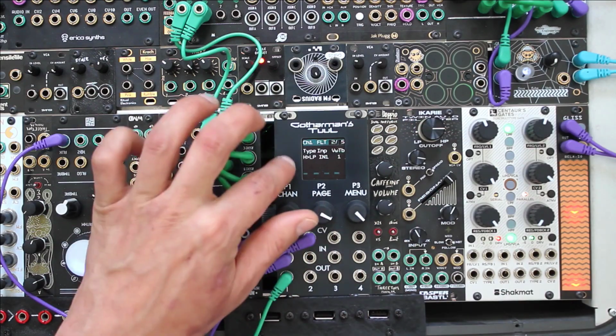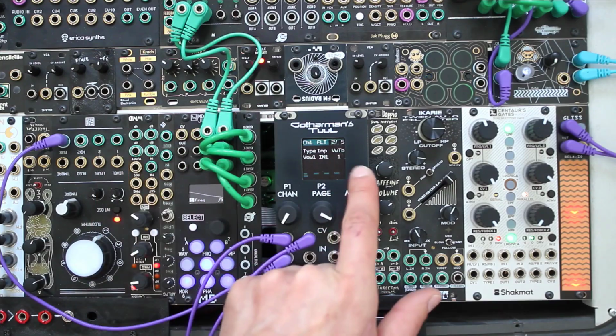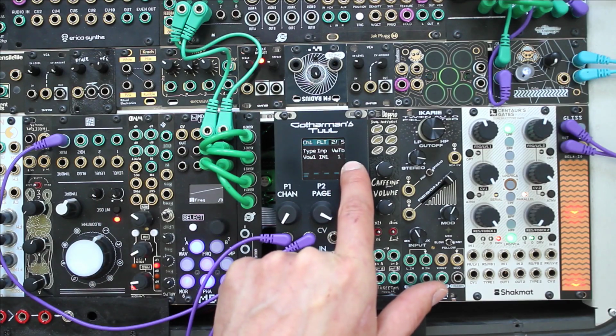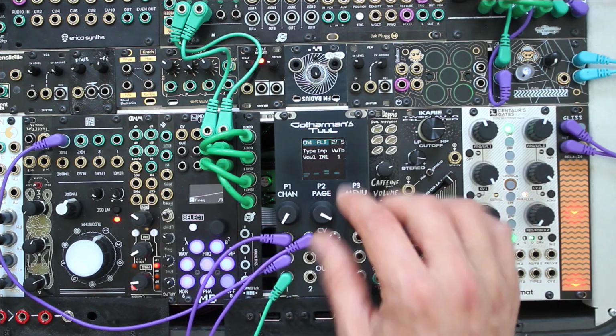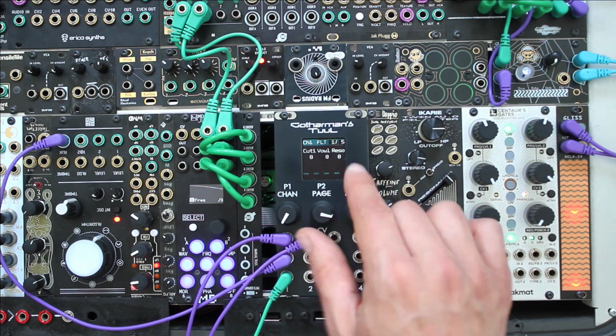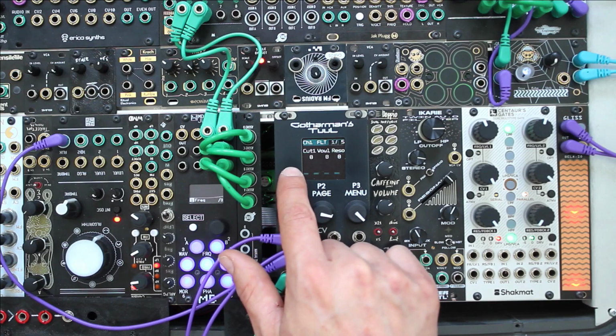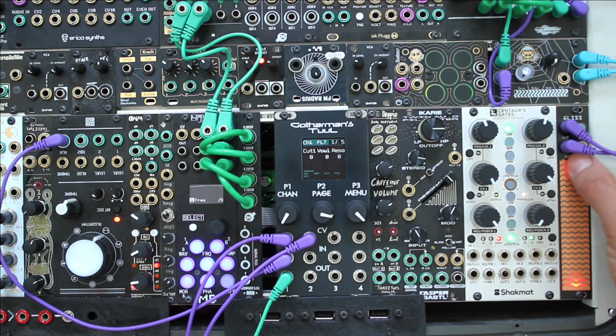So the vowel filter works in conjunction with this vowel table parameter. It will change the filter response around the cutoff. So now let's put on one and hear how the filter behaves. So first you have the cutoff.